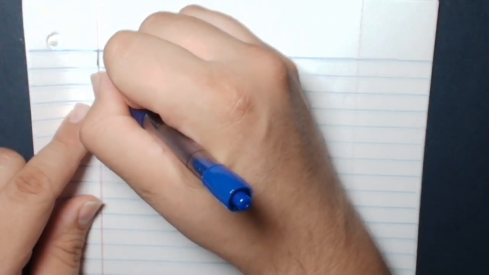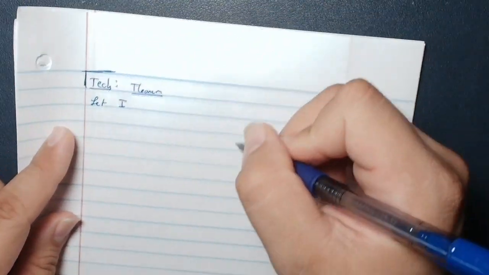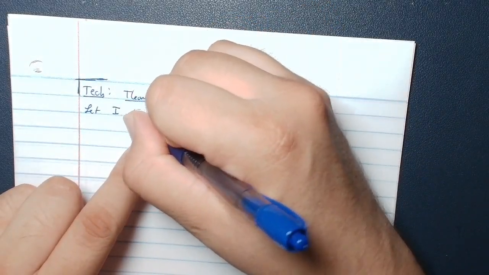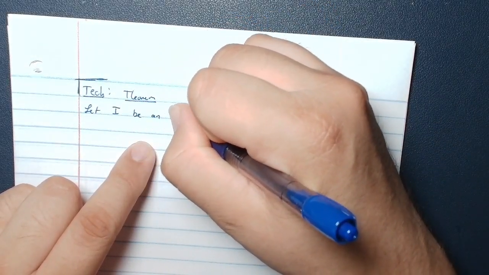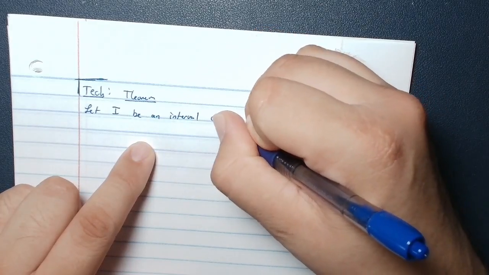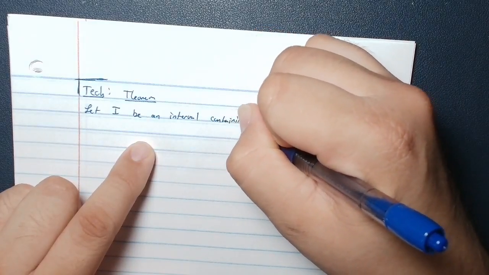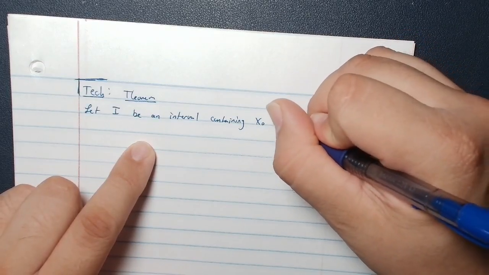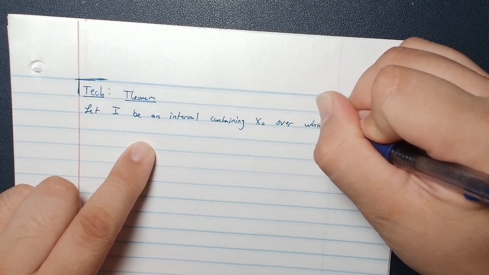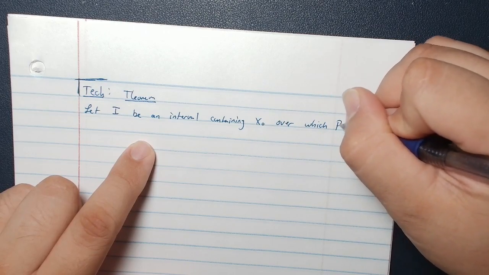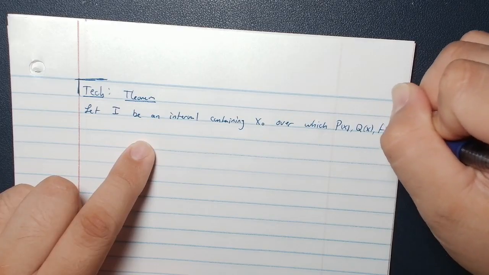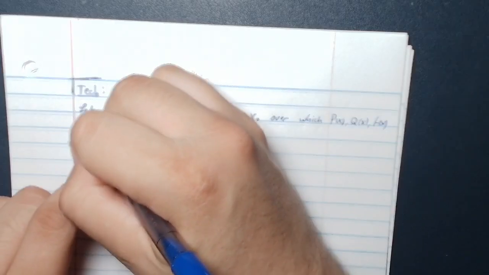Let I be an interval containing the initial value x naught over which the functions p of x, q of x, and f of x are all continuous.